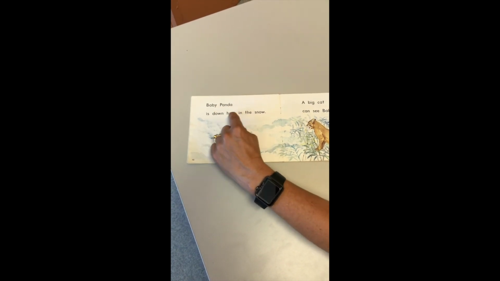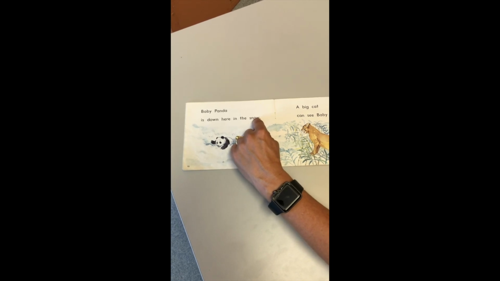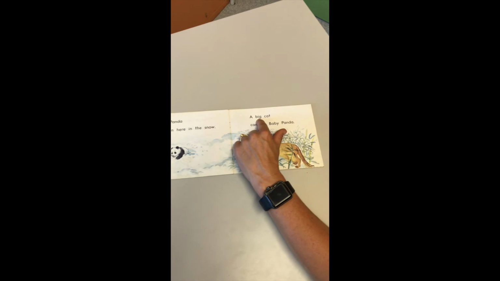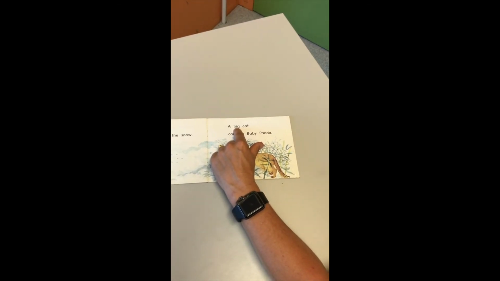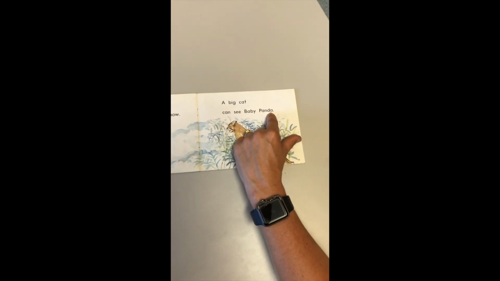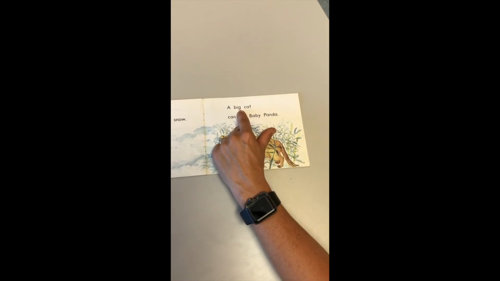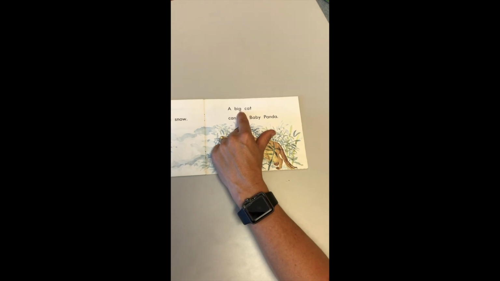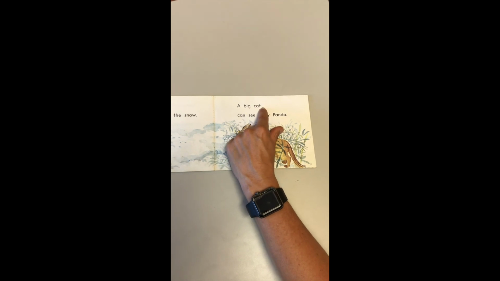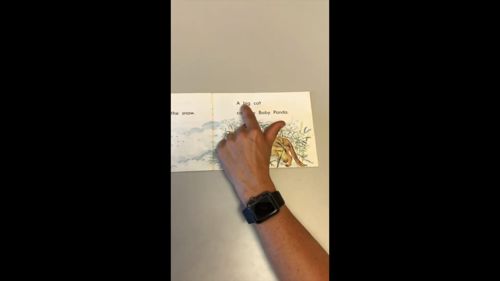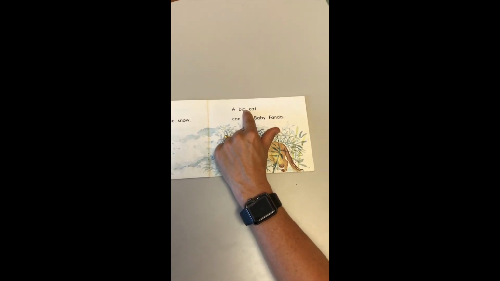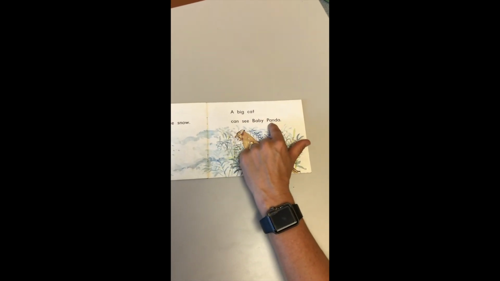Baby panda is down here in the snow. Baby panda is down here in the snow. Big. A big cat can see baby panda. Did you notice that at my tricky word, I made the sounds to each of the letters? I made them quick as I could, and then I went back and I reread the word in. Let me show you again. A big cat can see baby panda.